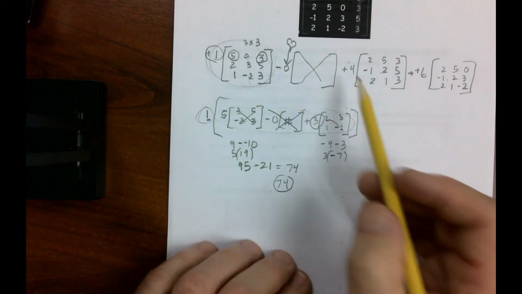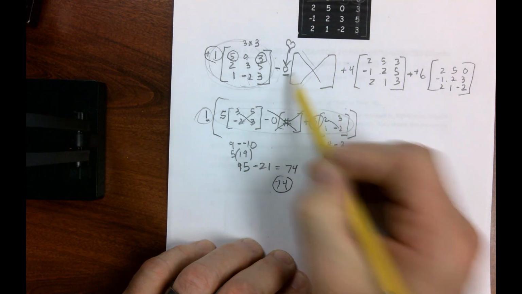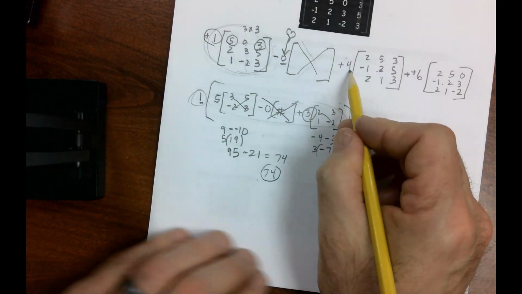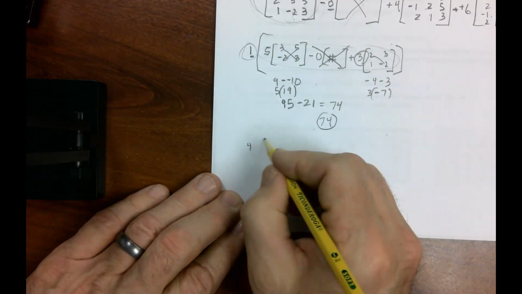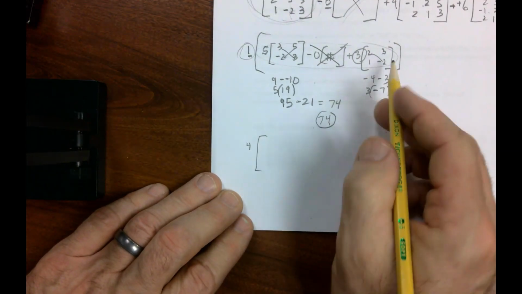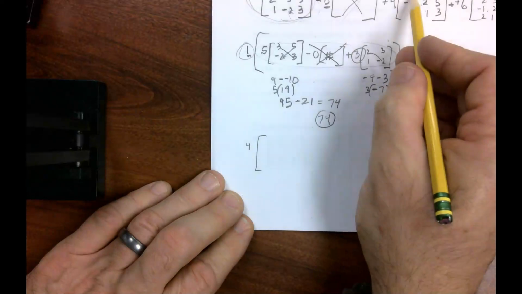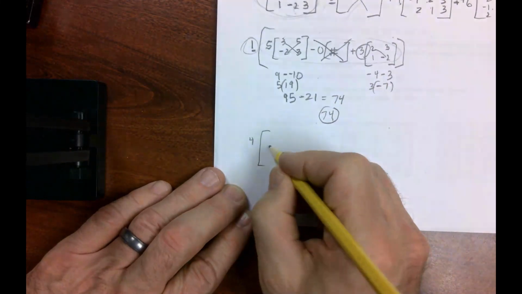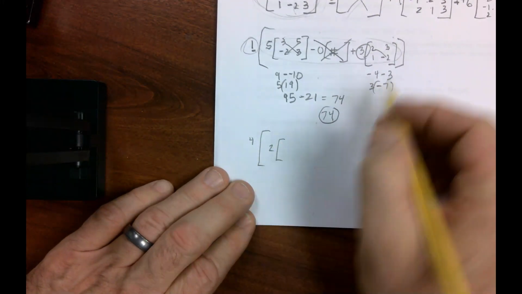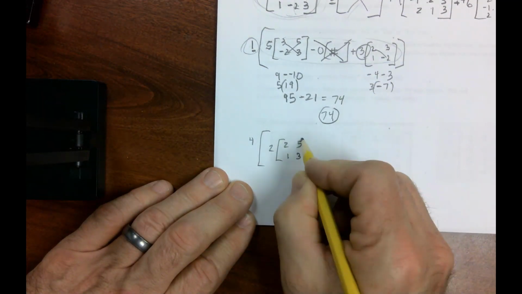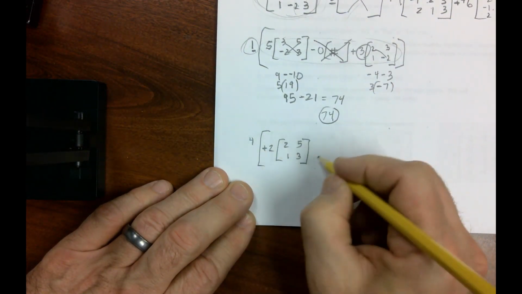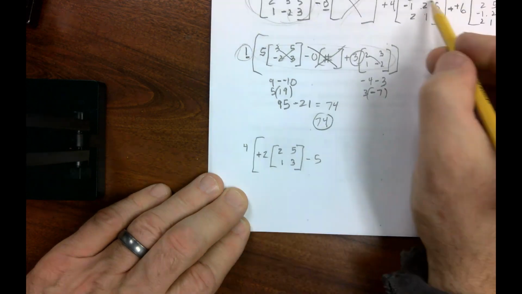But now we need to understand, we love that's a 0. We need to do it with this. So I'm going to take the 4 out and do it again. So here we go. Take the upper left out. Make a line, 2, 5, 1, 3. So it goes plus, minus. Take the 5 out.